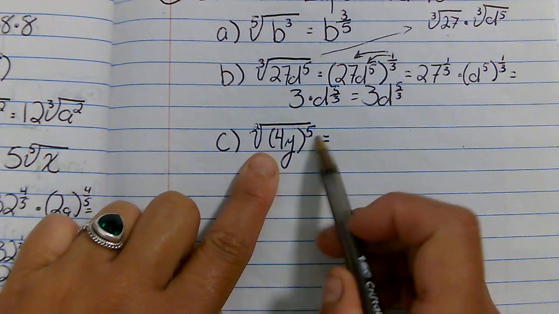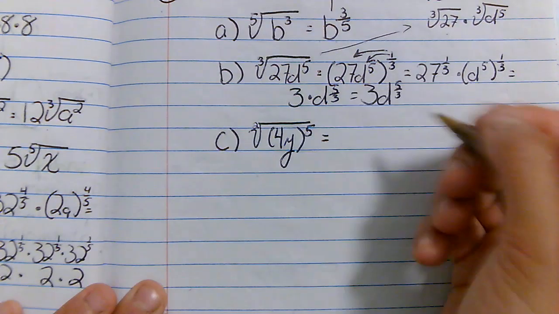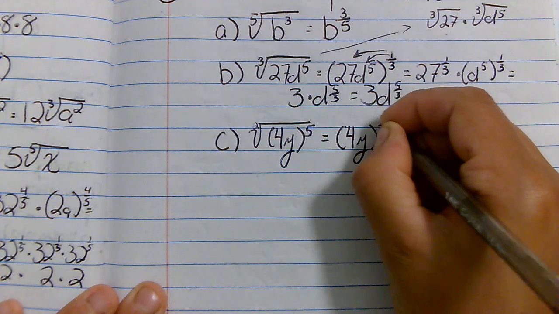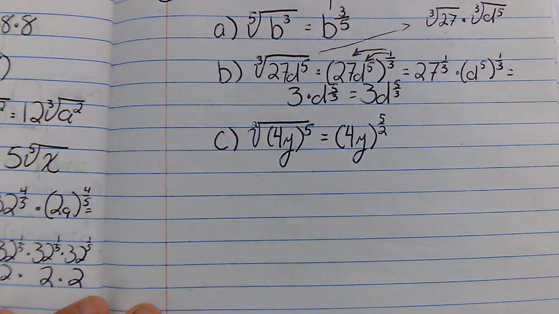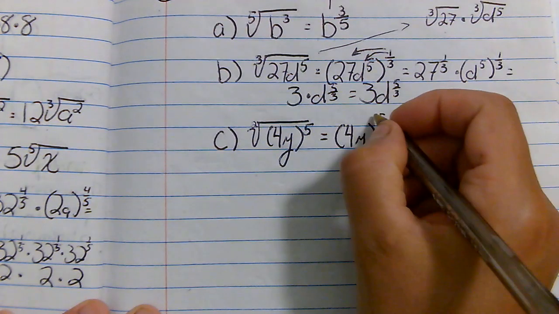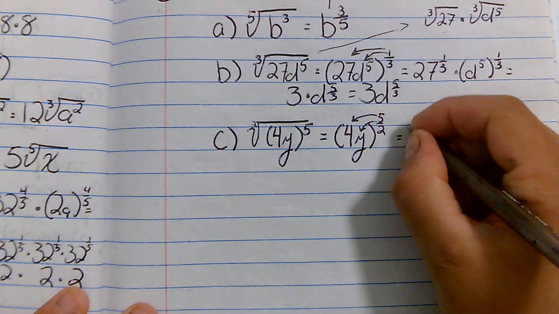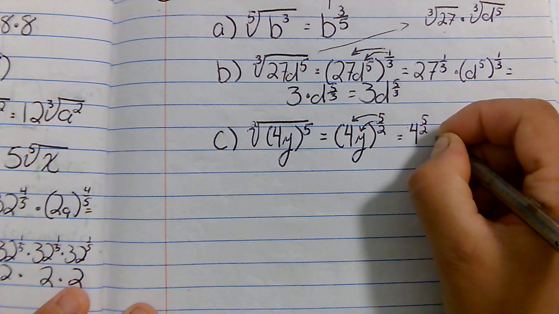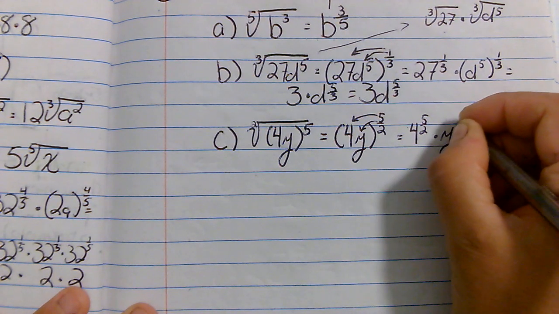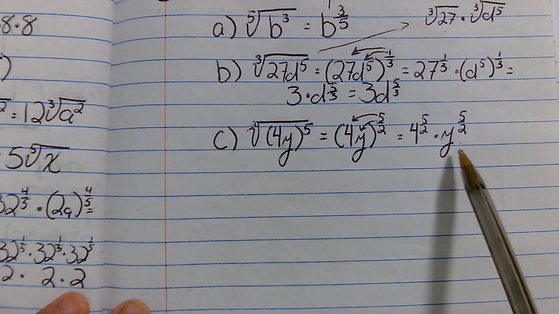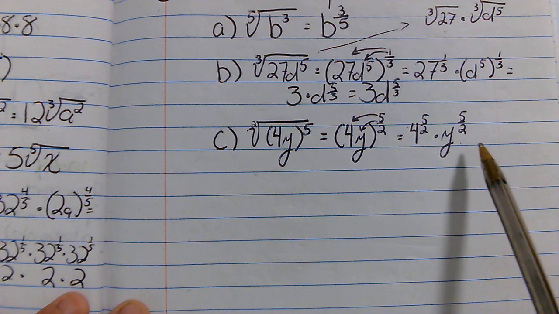the whole thing is being applied to the 5th power. So I'm going to rewrite this as 4y to the 5 halves. Now you could leave it like that in theory, but I'm going to clean it up because I want to. This 5 halves applies to everything that is underneath. So this would be 4 to the 5 halves times y to the 5 halves. Okay? Now y to the 5 halves, that's pretty much as simplified as I can get.